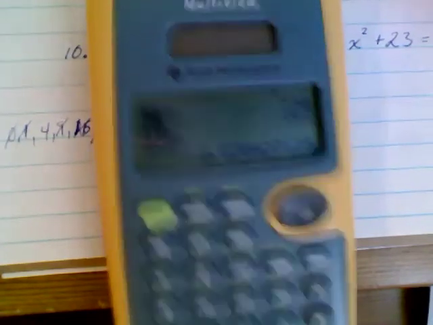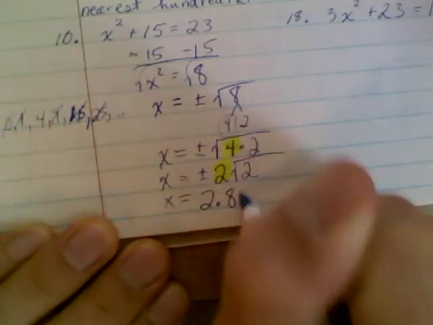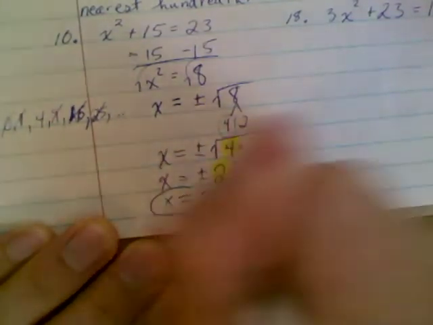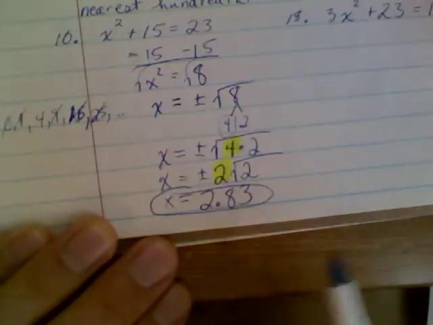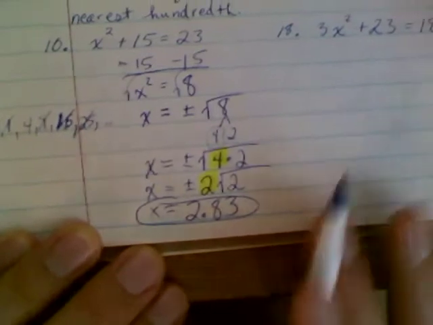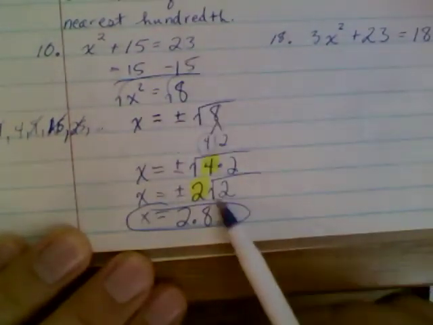So 2.83 is to the nearest hundredth. X equals 2.83. So that is a rounded answer. If somebody asks you for the rounded answer, then give them the rounded answer. But if they don't say anything about rounding the answer, then give them the exact answer because math teachers like it.